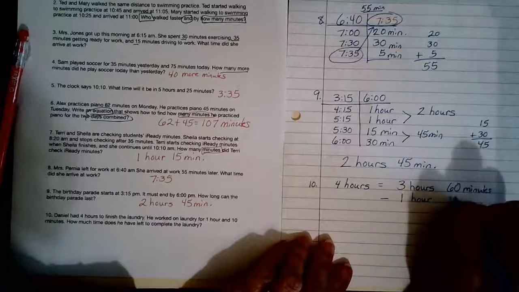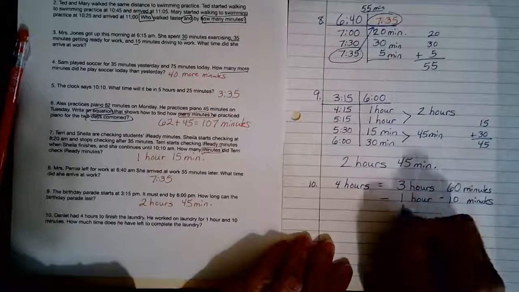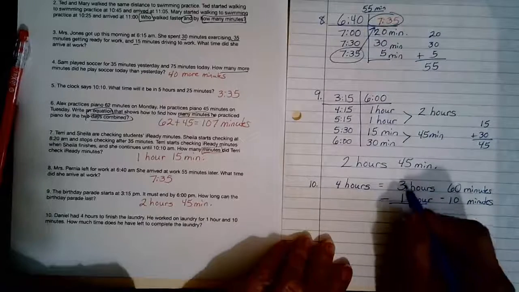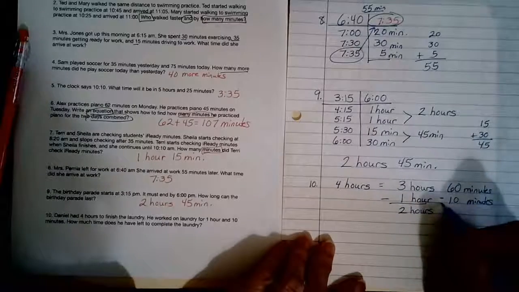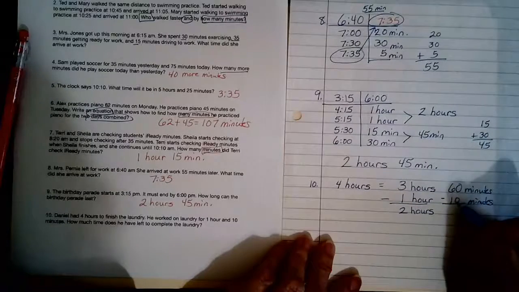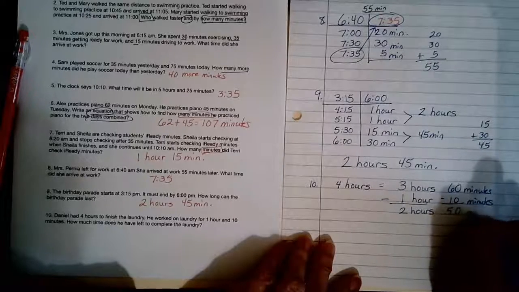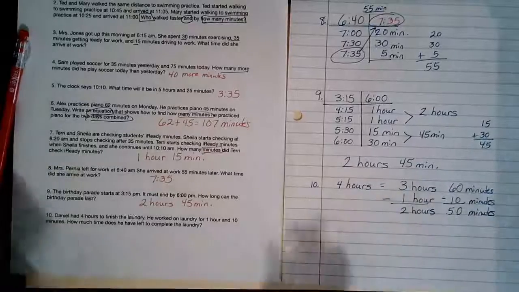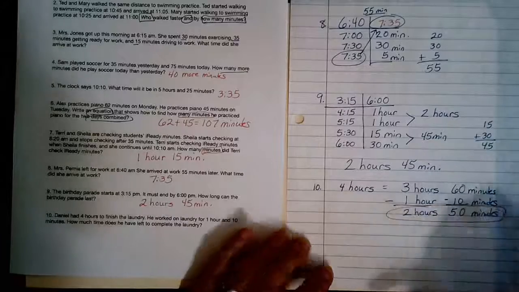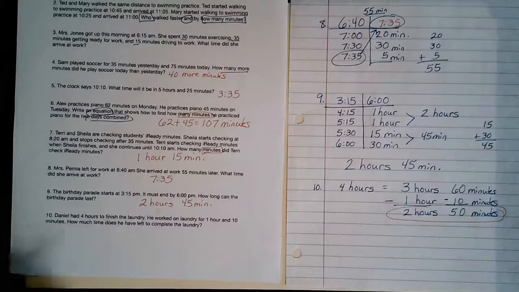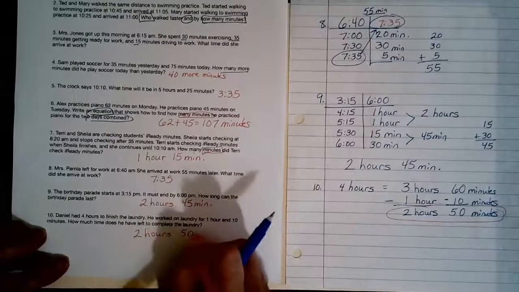So I can subtract 1 hour and 10 minutes. So I'm going to be subtracting 1 hour from 3, so 3 minus 1 is 2 hours. And then I'm going to subtract 60 minus 10. 0 minus 0 is 0. 6 minus 1 is 5. So Daniel has 2 hours and 50 minutes left to finish the laundry. 2 hours, 50 minutes.